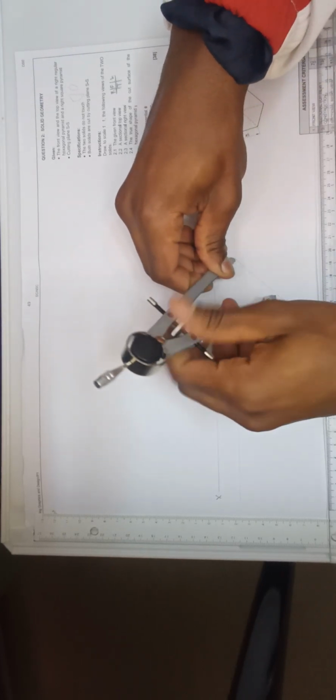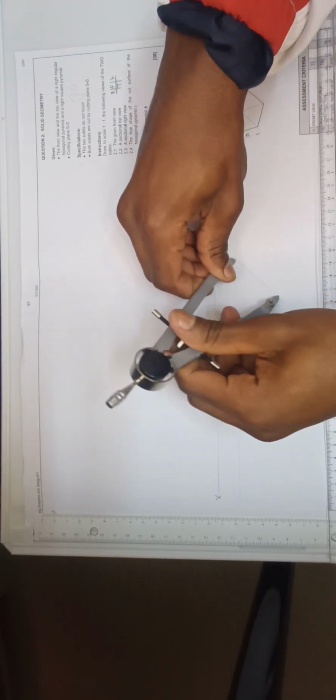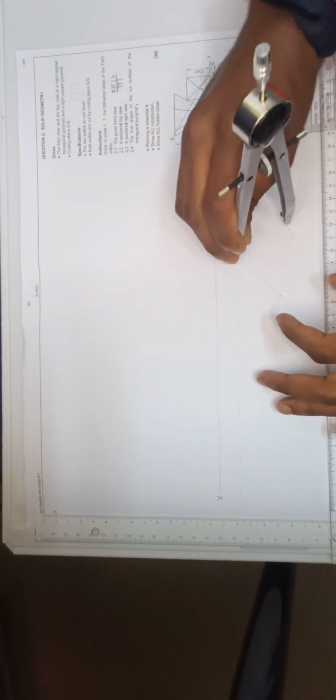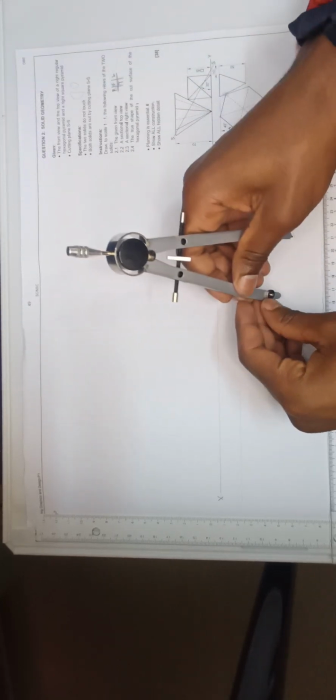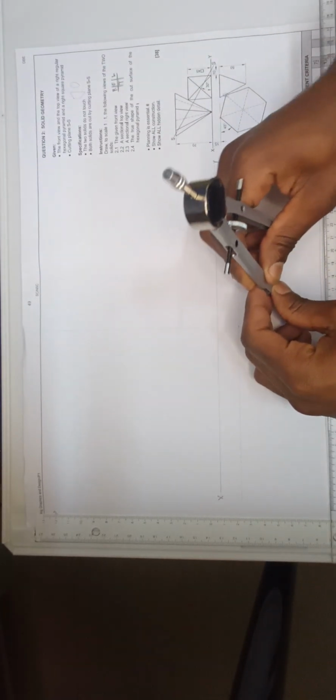From here, what do we need to do? Because we are drawing a hexagonal pyramid with a side length of 45, we can use this method. You stand at one point and scribe an arc, stand on another point and scribe an arc.